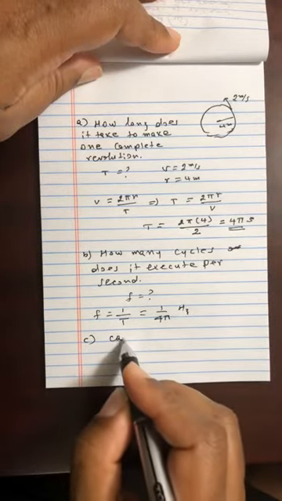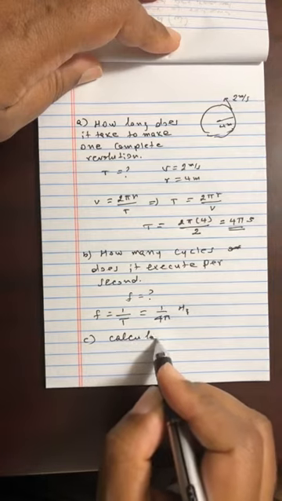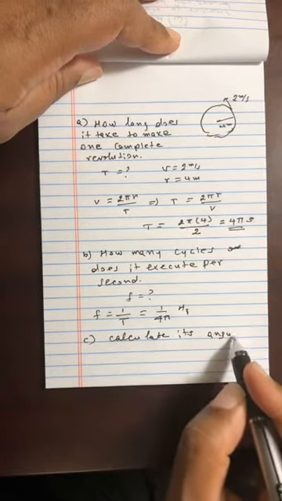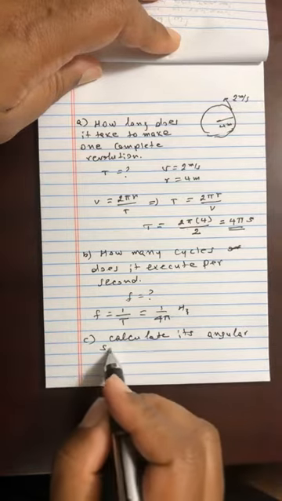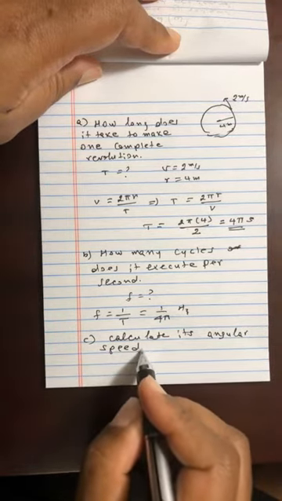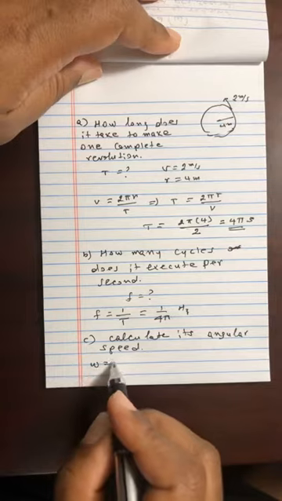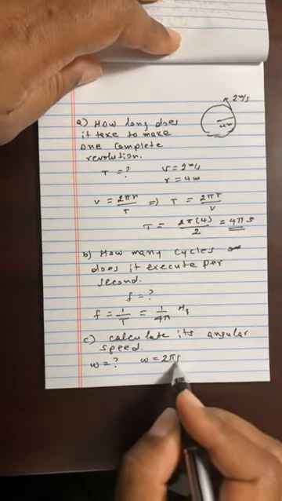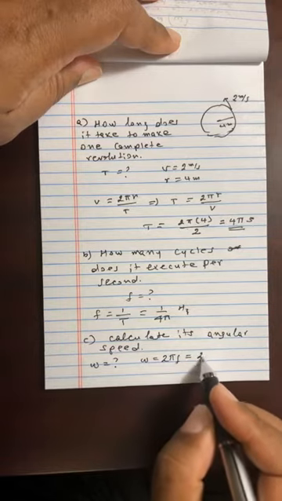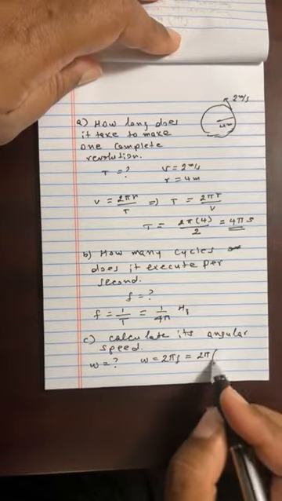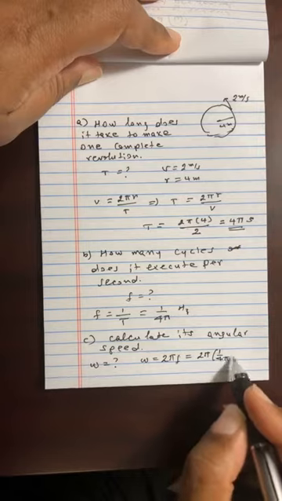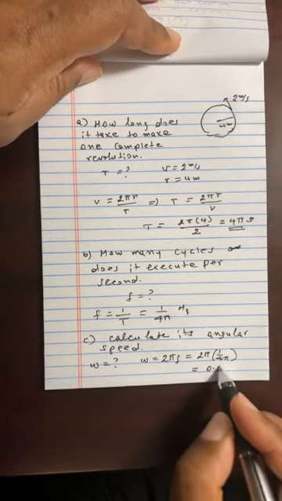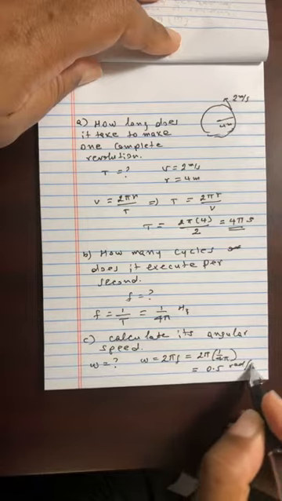Let's say C, calculate its angular speed. We're looking for omega over here, and omega is 2 pi times frequency. So it'll be 2 pi times the frequency, 1 over 4 pi. That is a half, or 0.5 radians per second.